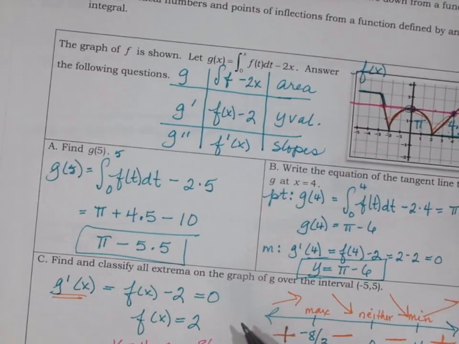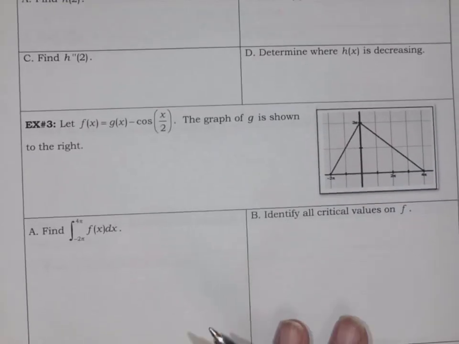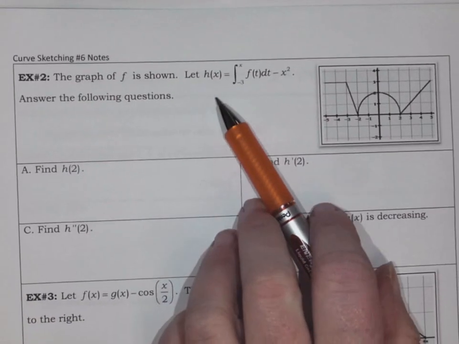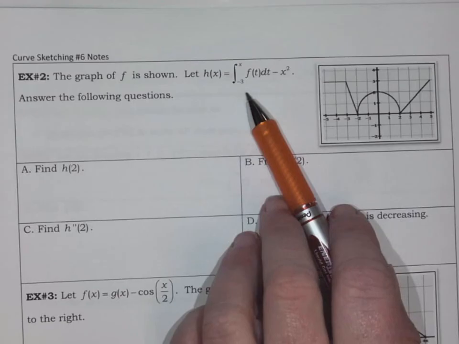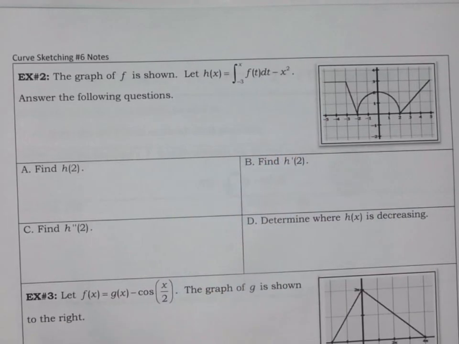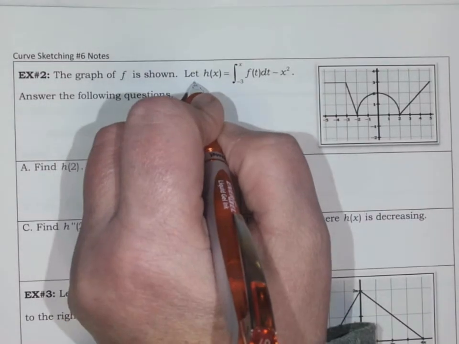All right, let's try another one. We've got, okay, so the graph of f is shown. This time h(x) is equal to the integral from -3 to x of f(t) dt minus x squared. So we're going to build our ladder of success. So I'll build it here.